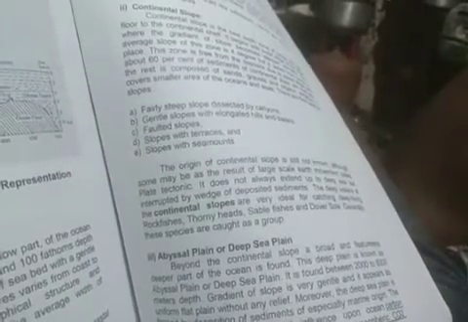Abyssal plain or deep sea plain. Beyond the continental slope, a broad and featureless deeper part of the ocean is found. This deep plain is known as the abyssal plain. The deep sea plain is found between 2,000 to 6,000 meters depth. The gradient of the slope is very gentle and it appears as a uniform flat plain without any relief. Moreover, the deep sea plain is formed by deposition of sediments, especially of marine origin.